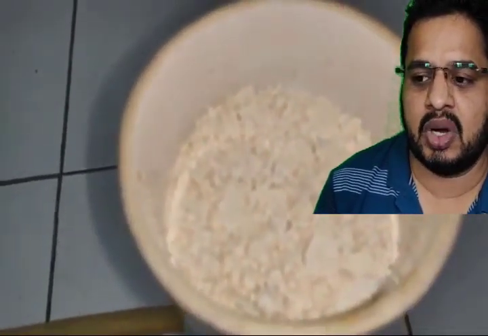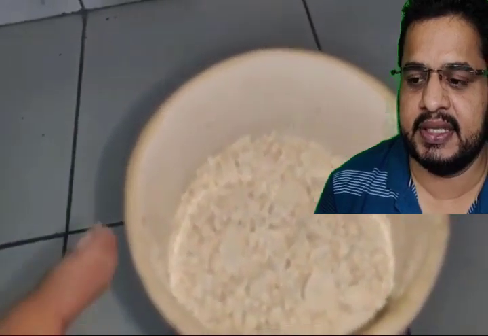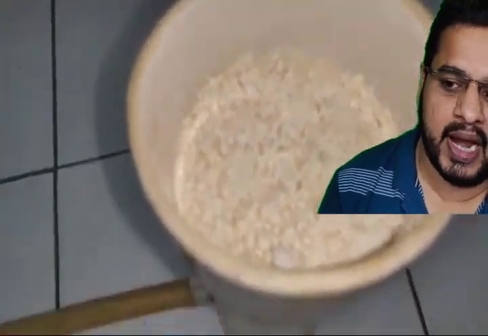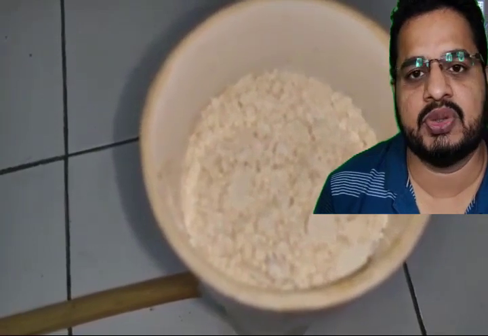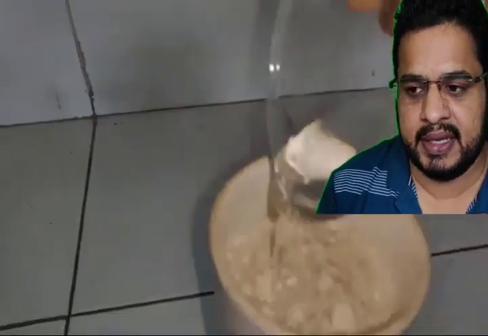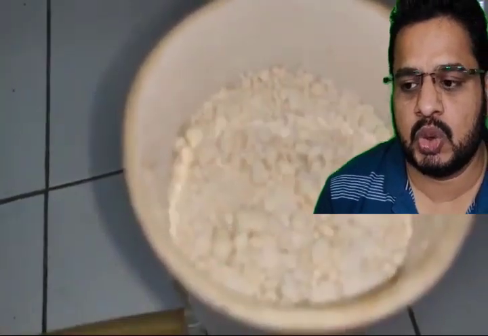Now this solid is present here in the filtration assembly. This is a crude form. So we'll add water to it, so that water soluble impurities will be washed out by getting solubilized.